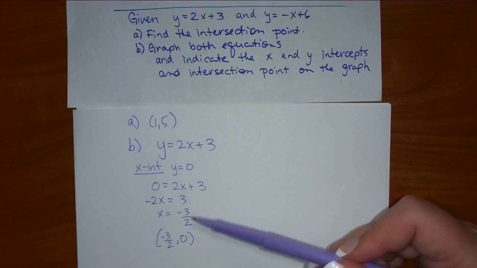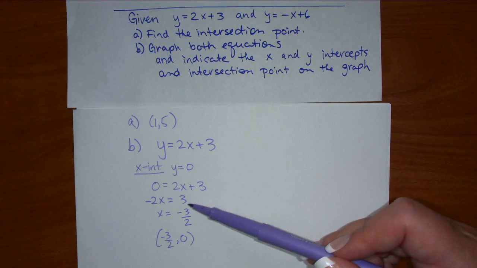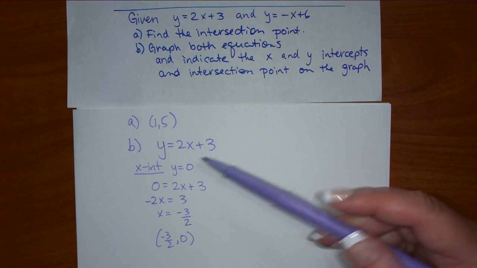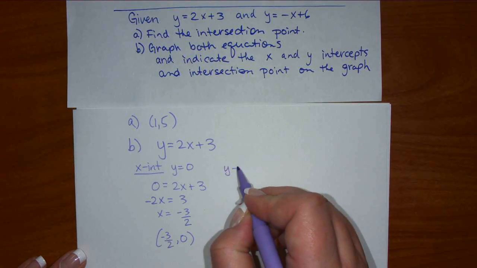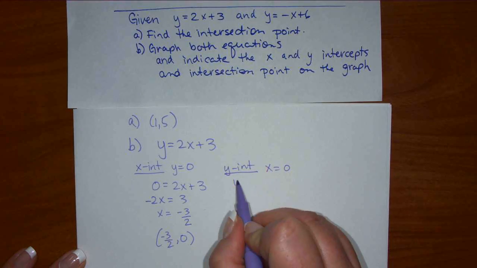So that gave you the x value, and remember we plugged in y is 0 to find that, so that's a point, (negative 3 over 2, 0). And the y-intercept for that same equation, we let x equal 0.